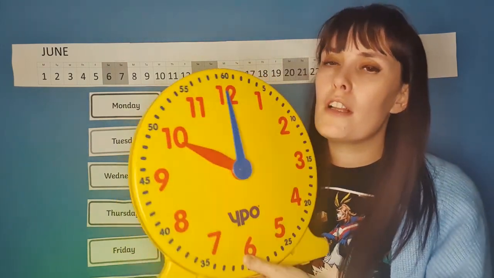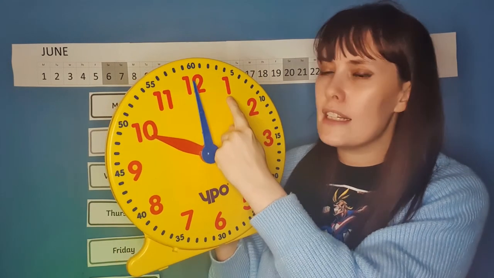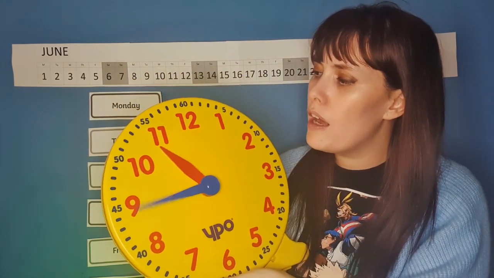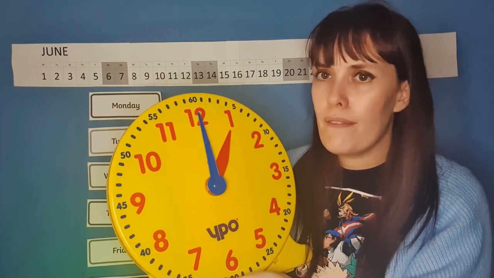So you might not use the clock, you might just go, 10 o'clock, 1, 2, 3 hours' time would mean it is pointing at the 1, which means it's 1 o'clock. So 1, 2, 3. Okay. So we've done a few, what time will it be, okay?